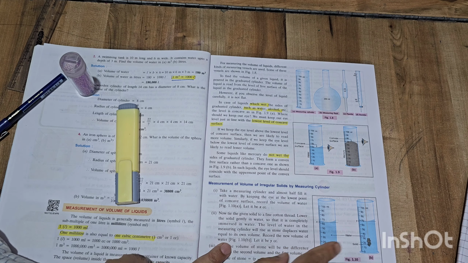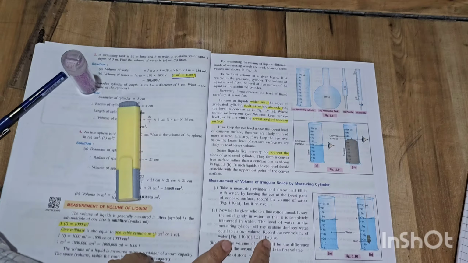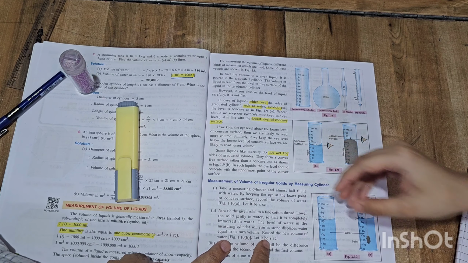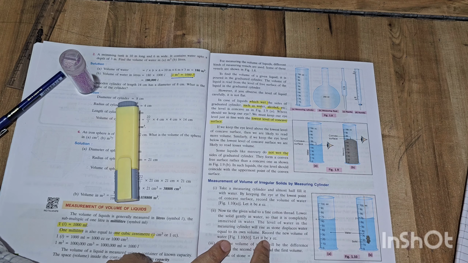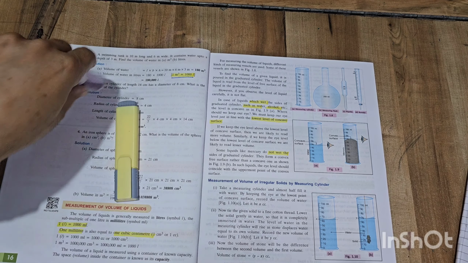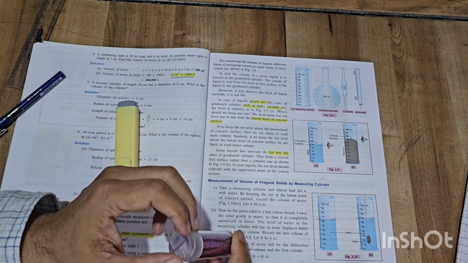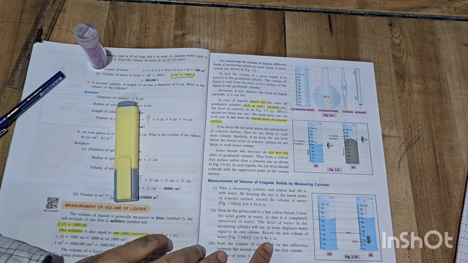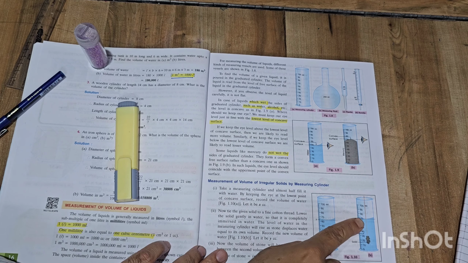Record the new volume of water. Before it was x, now it is y. We can also fill the whole cylinder up to the top marking and dip the object inside, so we can also get its value. You have to be careful in measuring this. It depends upon the object whose volume you are going to measure.